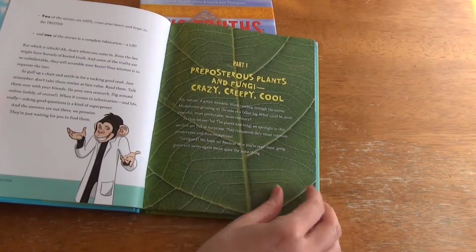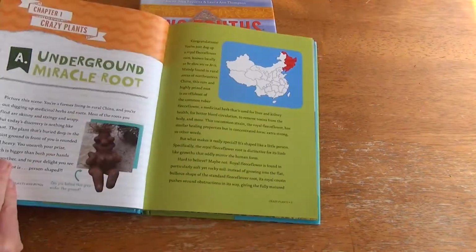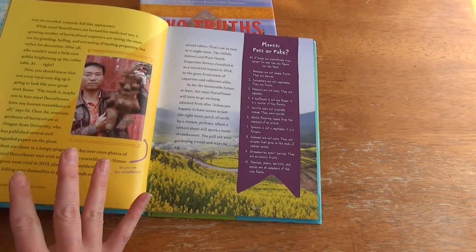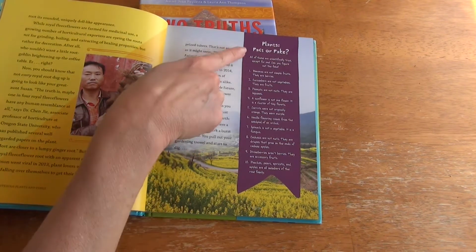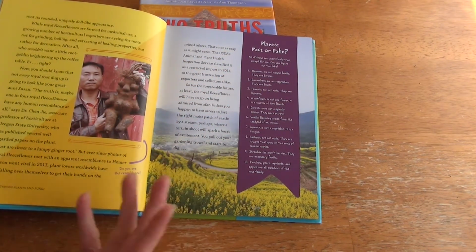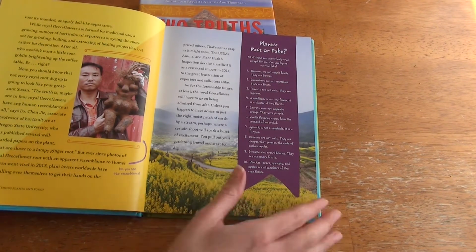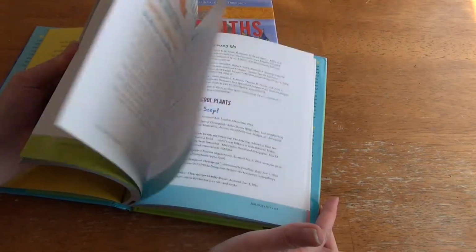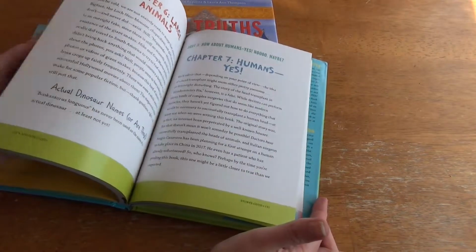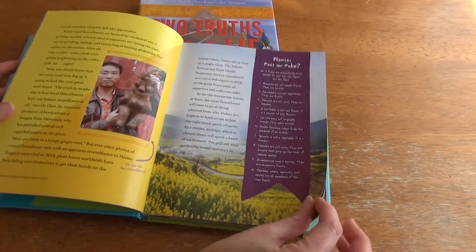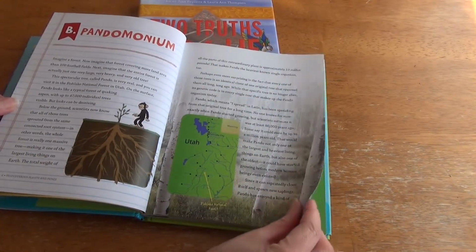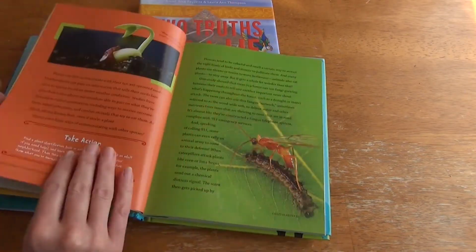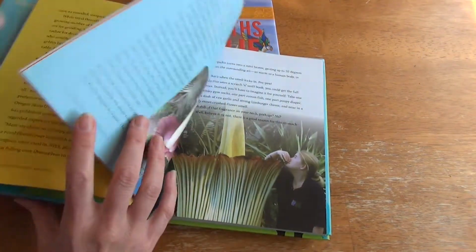So you read the little small section that it is on the plants. They kind of tell you something about a crazy plant, and you try to decide, is this fact or false? And then there's another little section here where you try to decide which one is true. The answers are in the very back, and I just think this is a really fun way to think about different things, as well as introduce us to things that we might not otherwise be learning about or be introduced to without this book. So I think this is a really neat little way to teach logic.